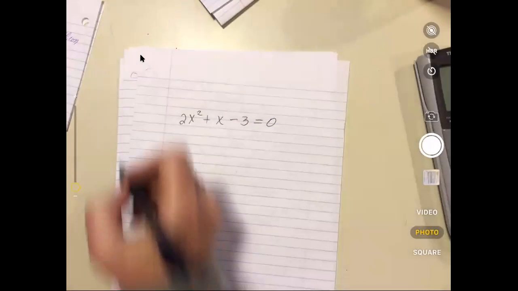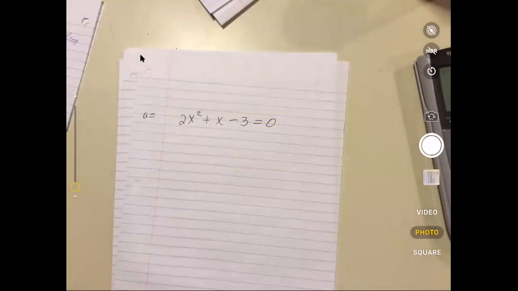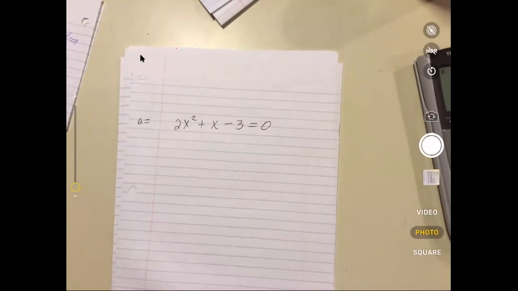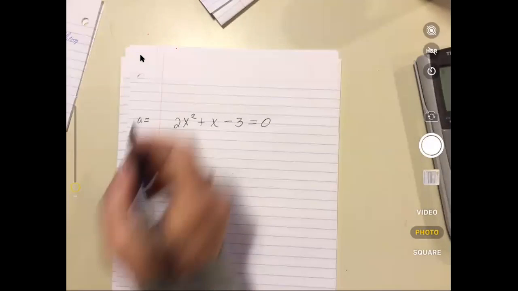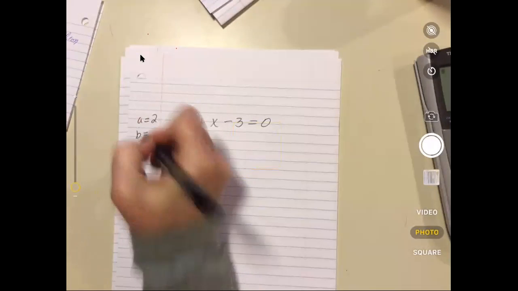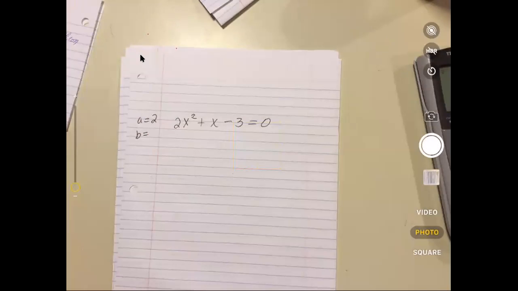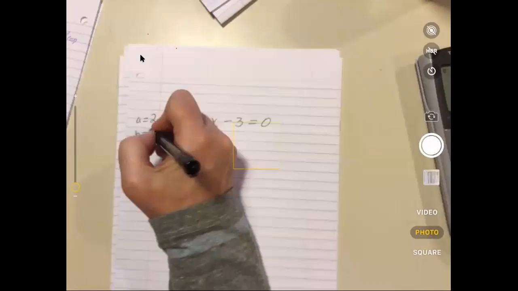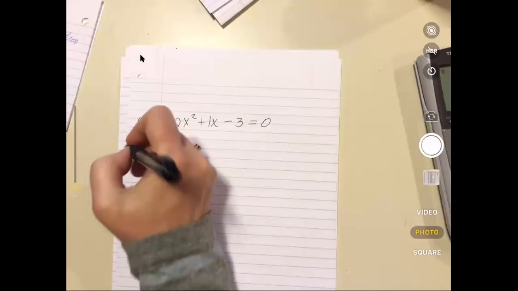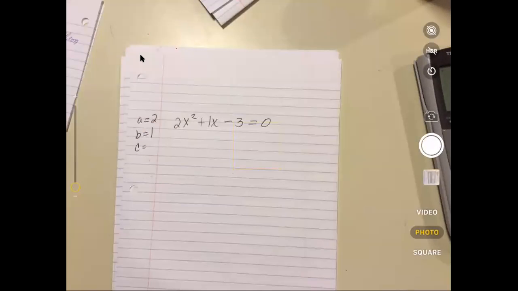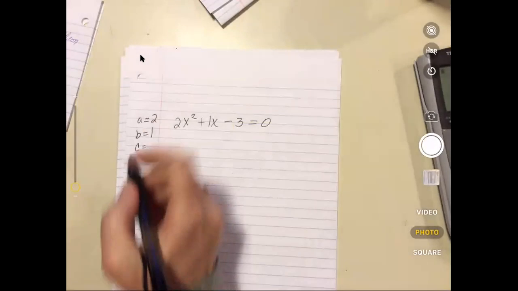A would be the number in front of x squared. Two. Good. B, and then this is the tricky one. B is the number in front of x. What's the number in front? One. Very good. A lot of people forget that. That's a 1. And what's c? Negative 3. Very good. You got the sign too.